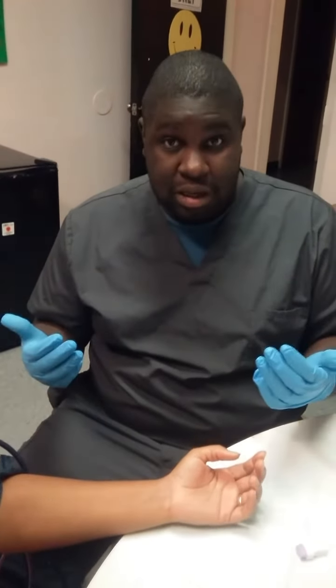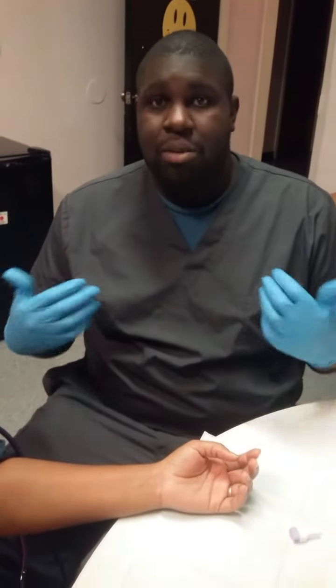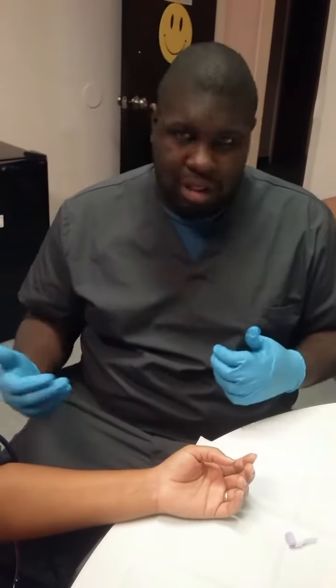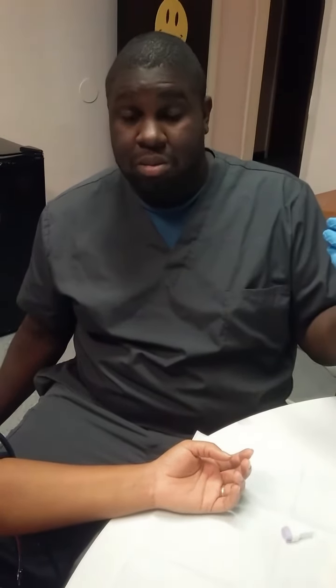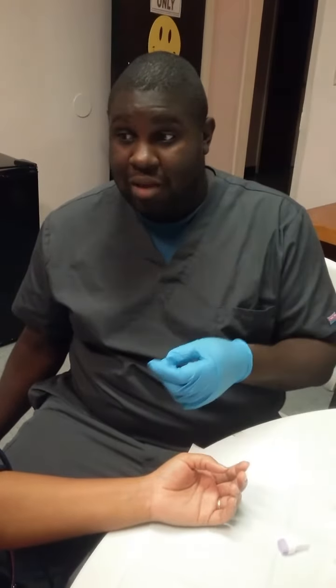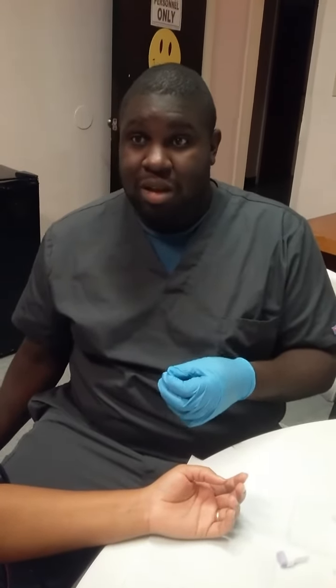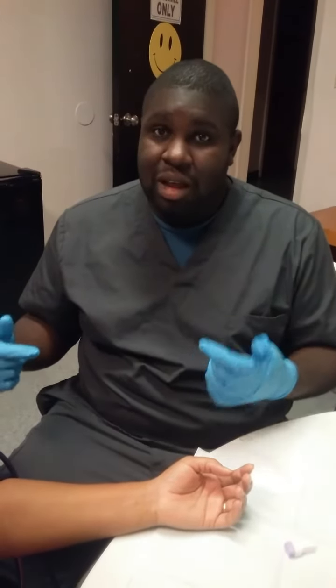There could be some platelet dysfunction there, or some other genetic factor or abnormality that may keep her body from clotting. Anything over 15 minutes, that's critical. You need to stop the test immediately and have them apply pressure, because then there's something wrong with her platelets, with her clotting, things of that nature.